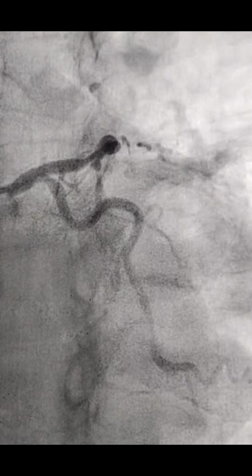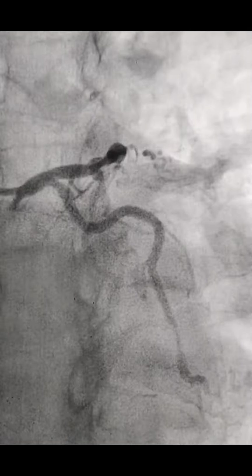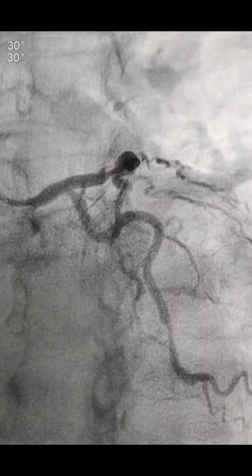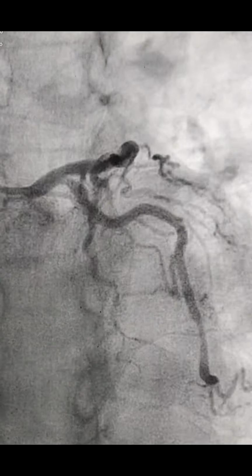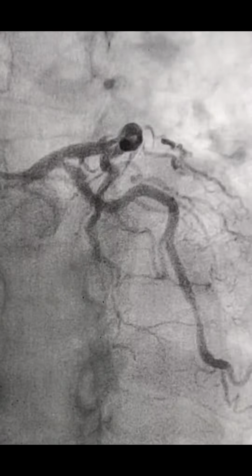And this is a right caudal view, and you can see there is, in the LAD right from proximal, a significant, chronic lesion, and I can see the distal LCX also has a significant lesion, and the ostial LCX also has a significant lesion.